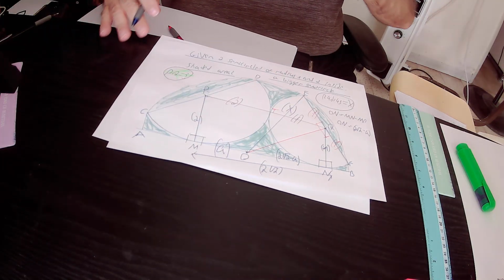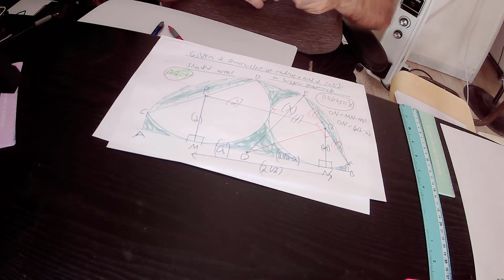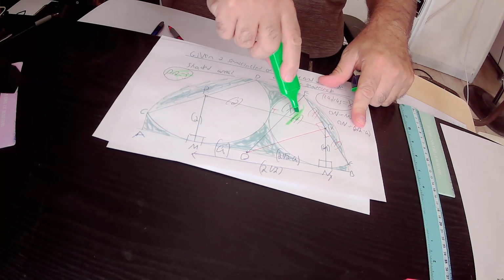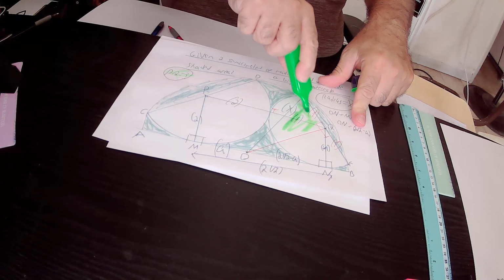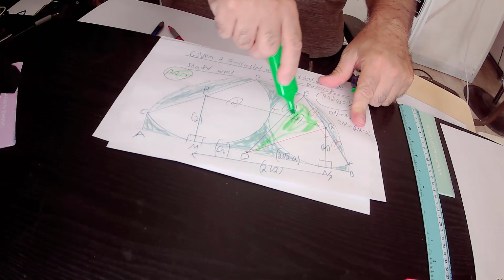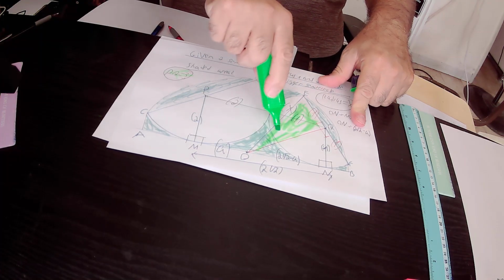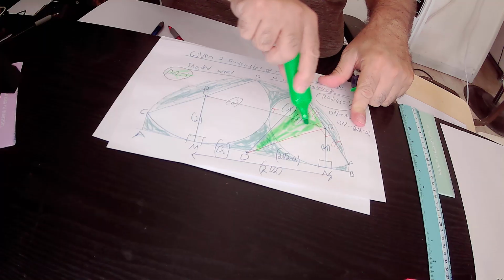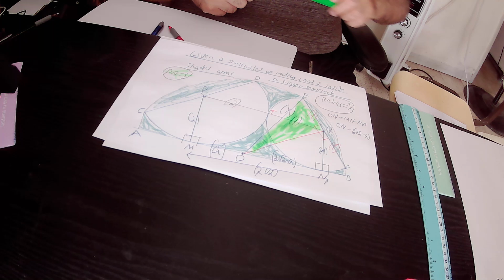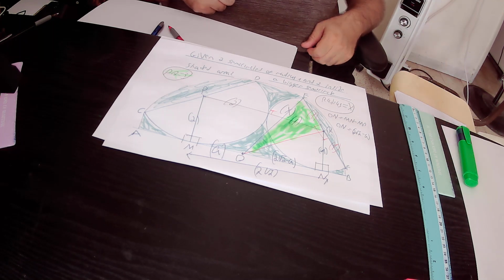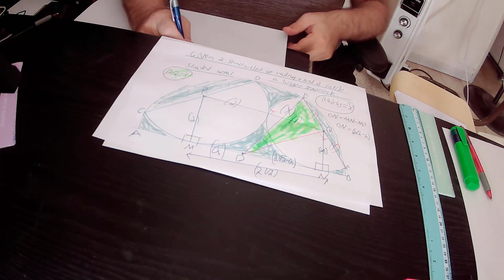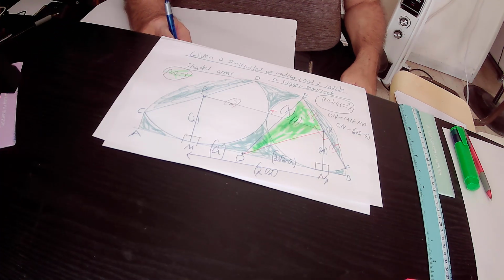In the next step, we will implement the Pythagoras theorem on this green right triangle EOQ.